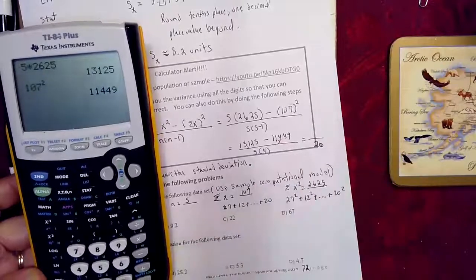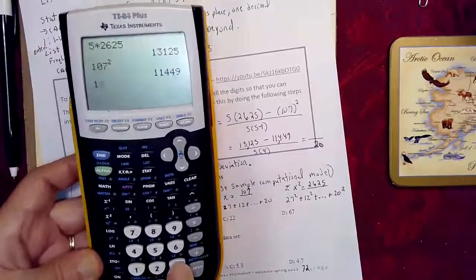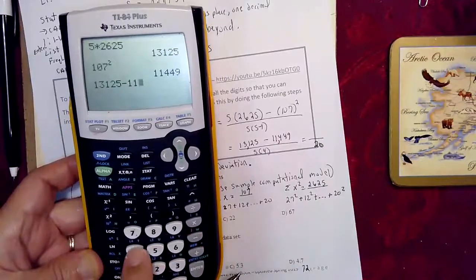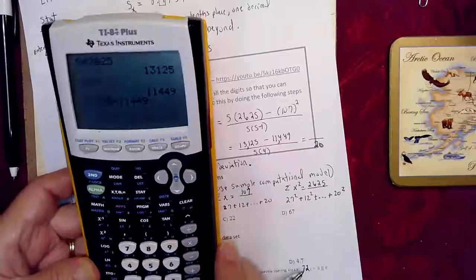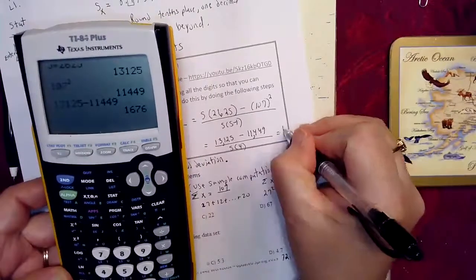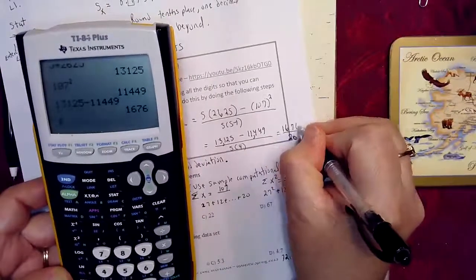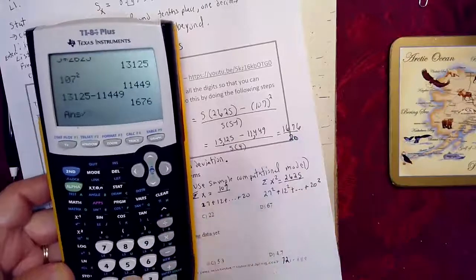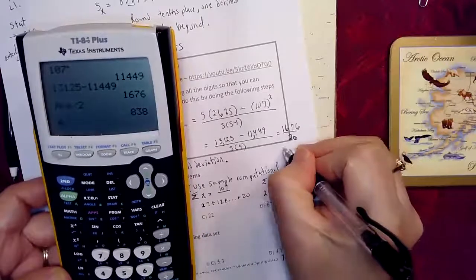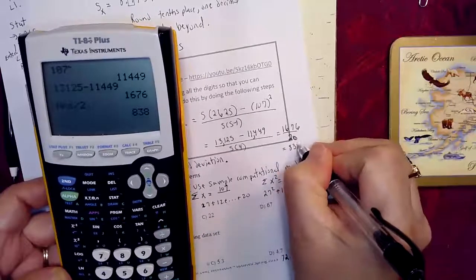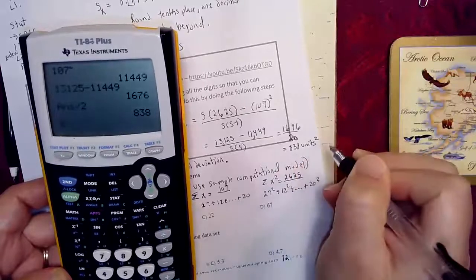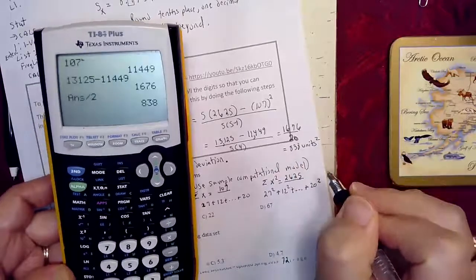So then we have 13,125 minus 11,449. So 1,676 divided by 20. 838, and this would be units squared. 838 units squared.